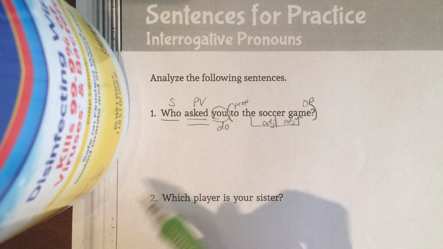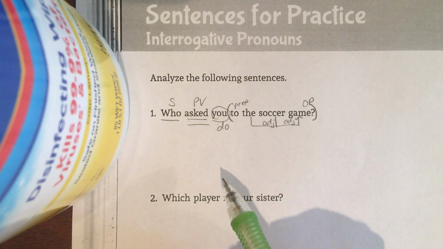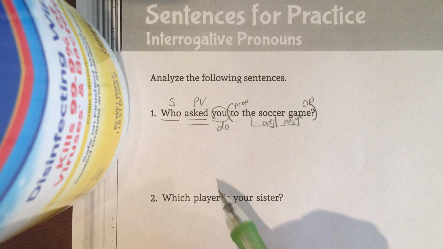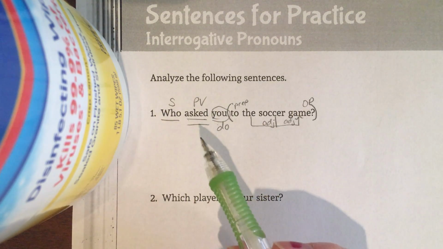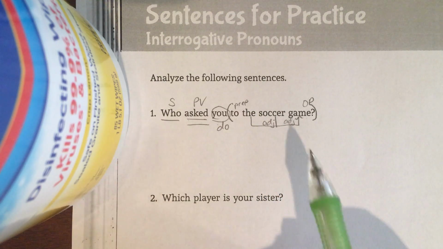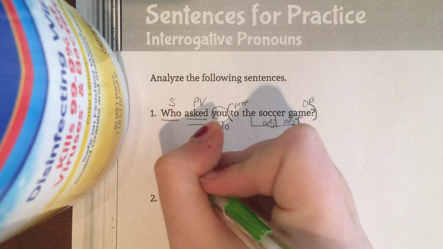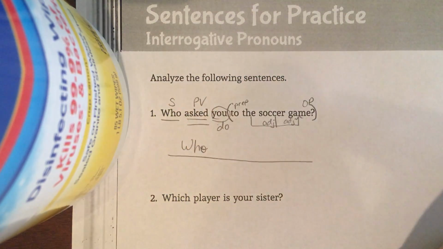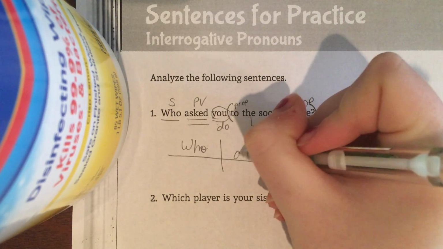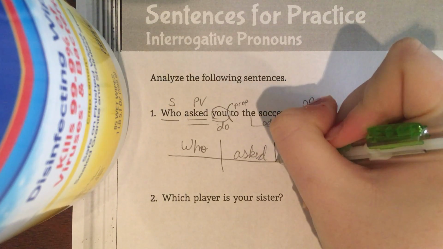Again, diagramming will be much simpler for you if you do this analysis first. A lot of you like to skip and jump straight to the diagramming step, but especially with these interrogative sentences, they get a little trickier if you try to jump straight into diagramming. So make sure you do this analysis first. All right, make our main line. Our subject is who, our verb is asked, and you is a direct object.